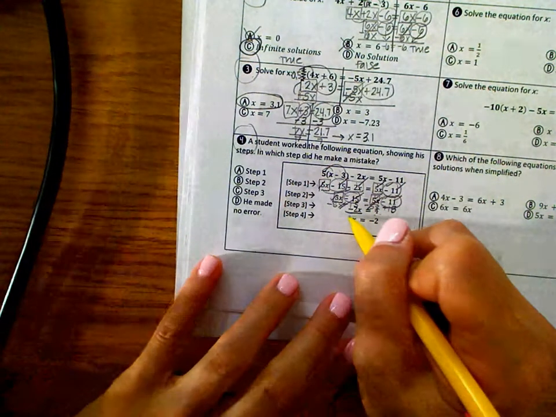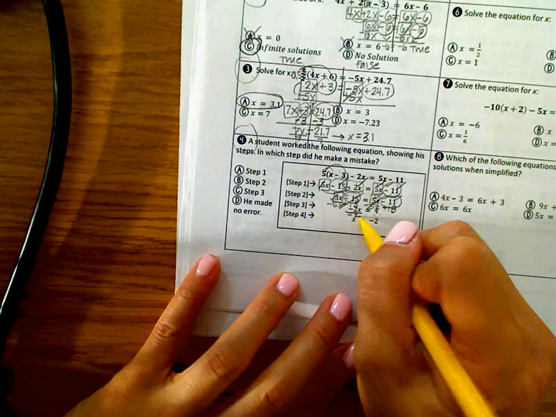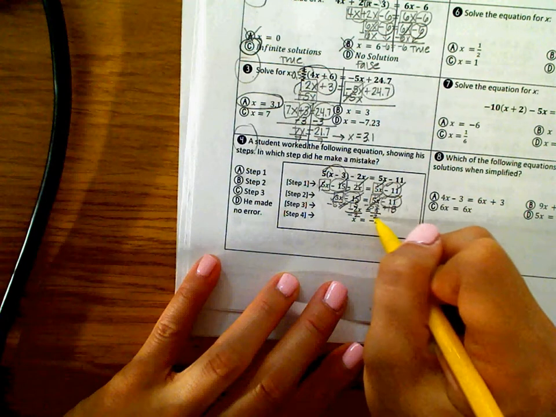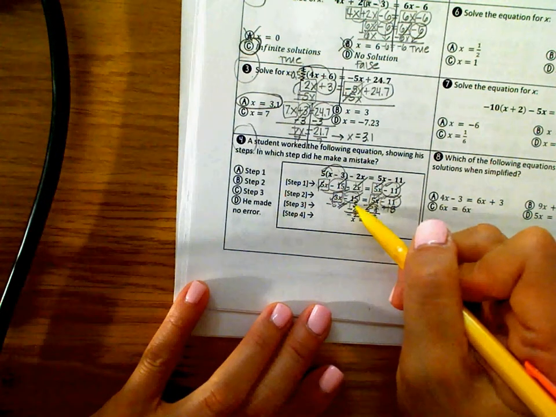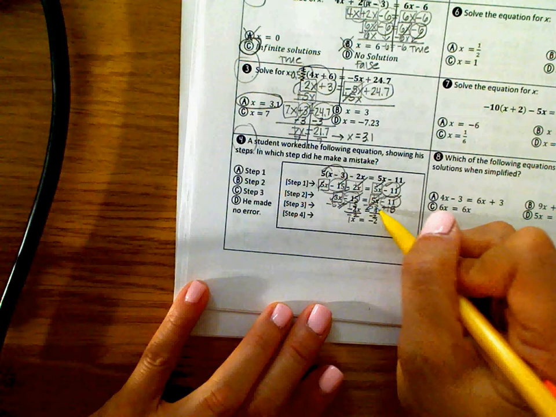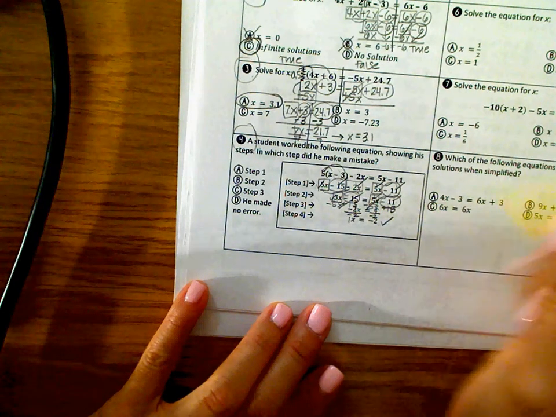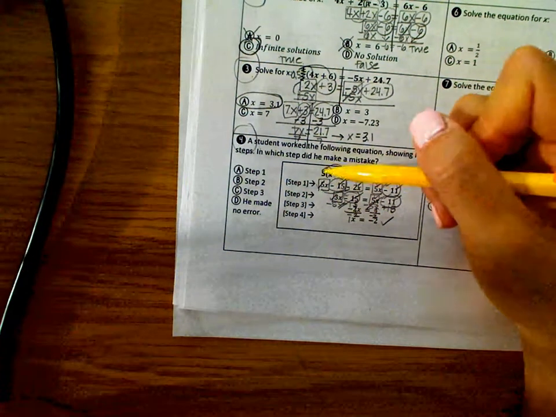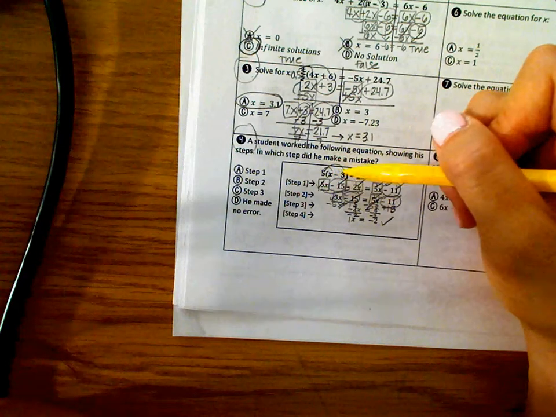Now, crucial step here, what do we divide by? A lot of you guys don't remember to divide by the same sign. Wait, it looks like you made no error at all. So let's see, divide, divide, there's a 1. 4 divided by negative 2 is negative 2. So I don't think there's an error.